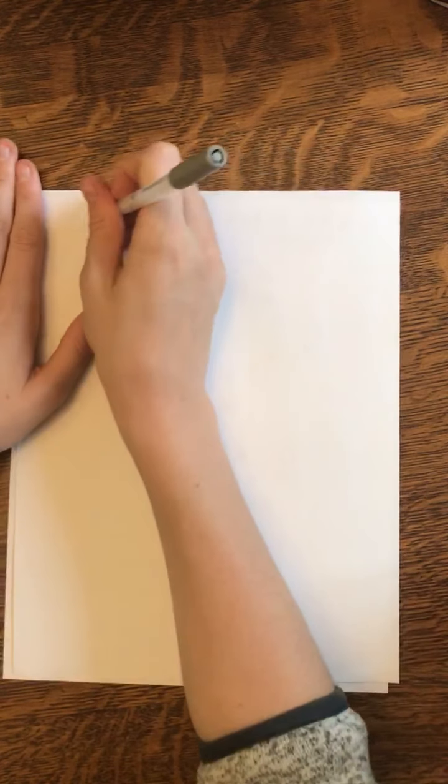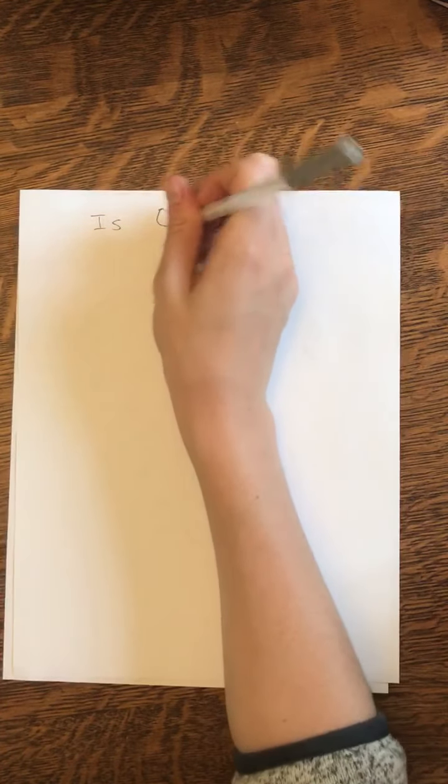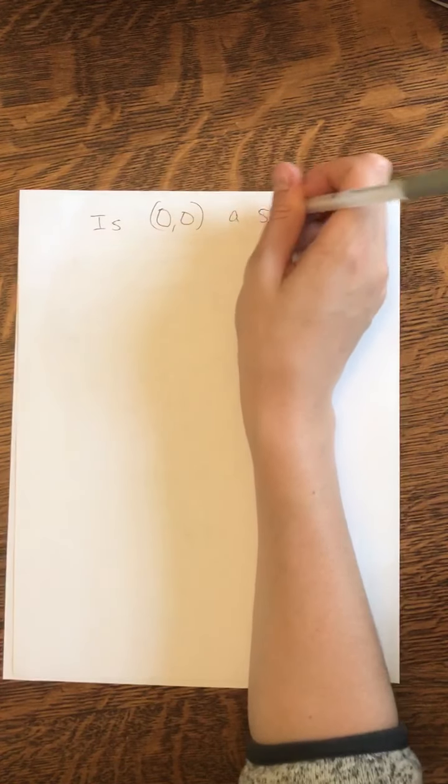Let me show you just another example of how to do this. I'm just turning it over. So again, is 0, 0 a solution to this system?